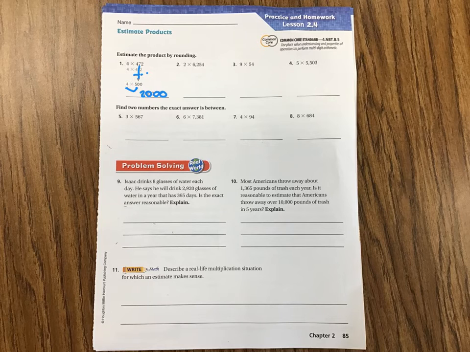Let's look at number 4. Okay, so we're going to do 5 times 5,503 estimated. So let's underline the highest value. Do this now. Draw your fence between the two 5s. Okay, we have 5. Does that tell the 5 in the thousands place to stay the same or to add 1? Add 1. So we're going to do 5 plus 1 here. What is 5 plus 1? 6, right? So 6, and the place values behind, we have how many? 1, 2, 3. So 3 zeros.